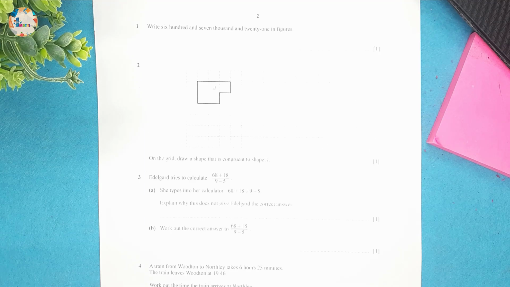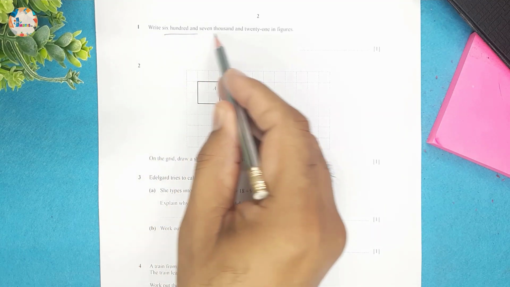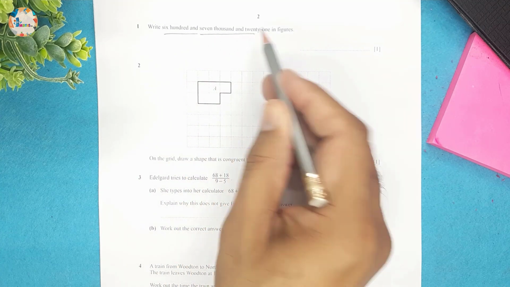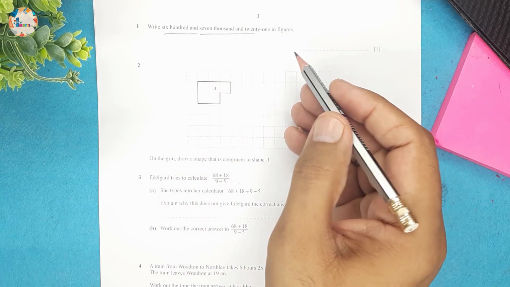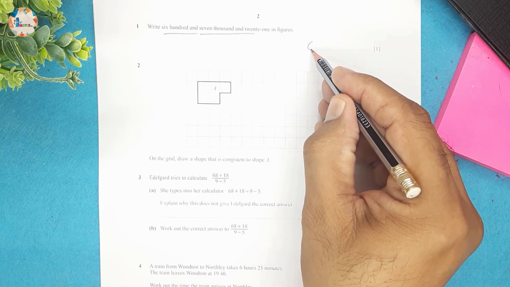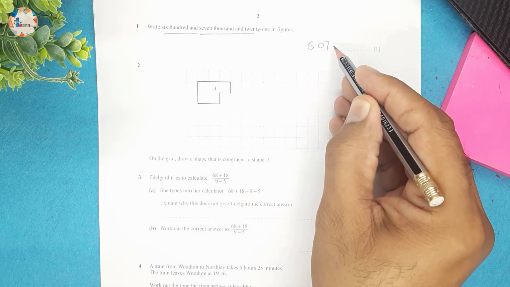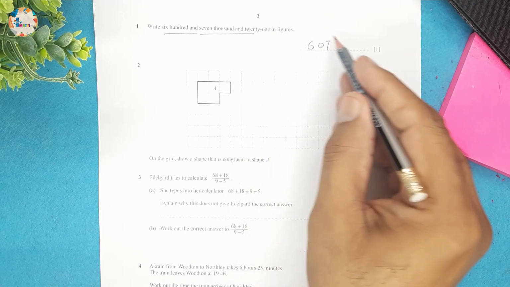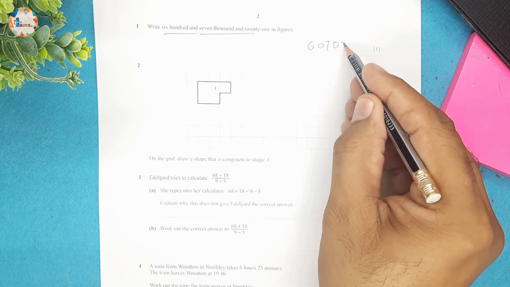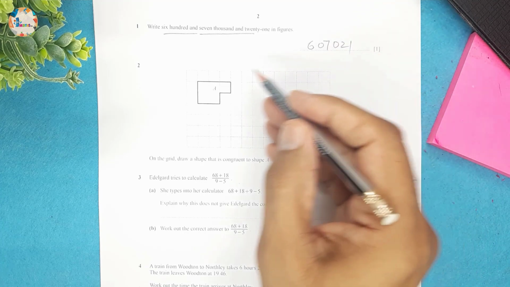Write 7,021 in figures. So 607,000. So 0 will be here, 7,000 and 21, so 0 again and 21. This will be the number.